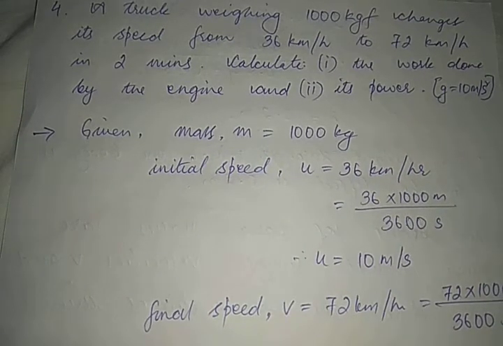But remember, in most cases we are to work in the SI system of units, and if not SI, we are to work in the same system of units. Remember, if you are comfortable working in CGS, you work in CGS system of units. If you are comfortable working in SI, you work in SI system of units. But the council prefers SI system of units. So we have to work in the same system of units.